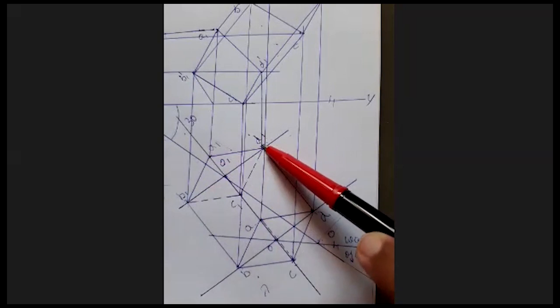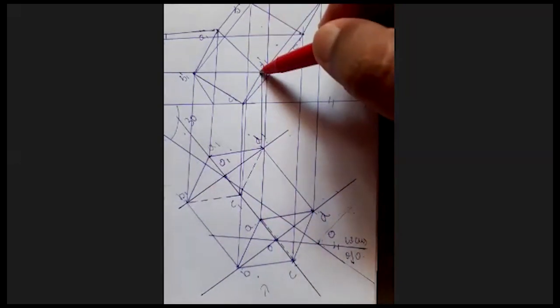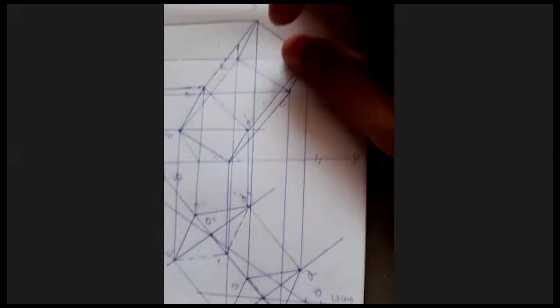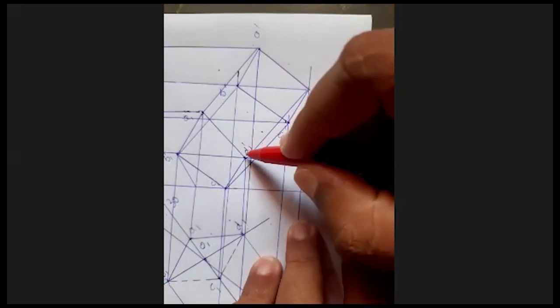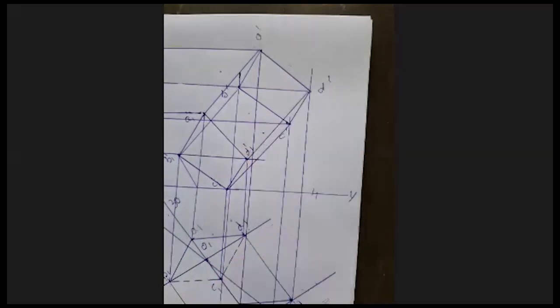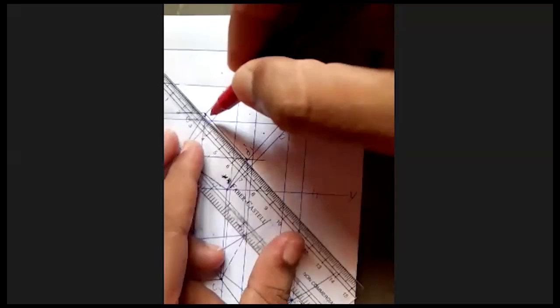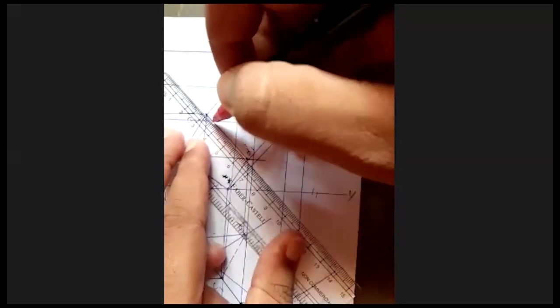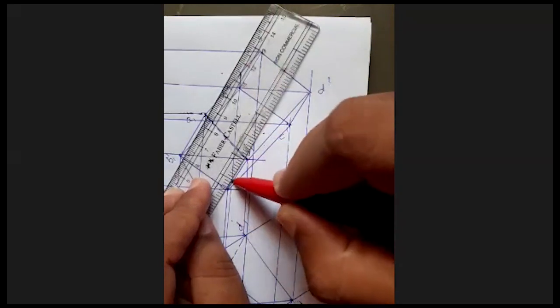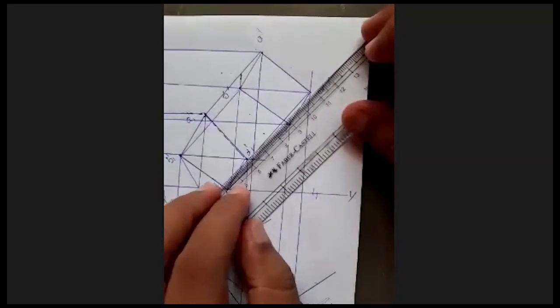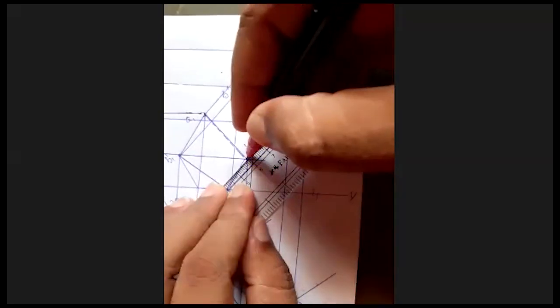So the lines going out from D1 will be hidden lines. This is the corner D1, so the lines going out from this point will be hidden lines. So I have a dotted line here, from D1 to A1. Then from D1 to C1 I have a dotted line. Then from D1 to D I have a dotted line.